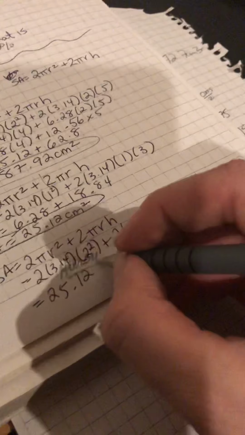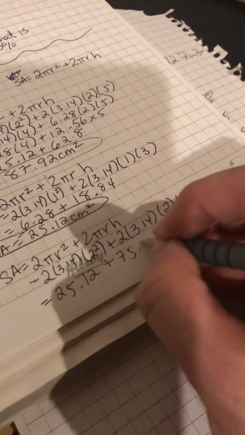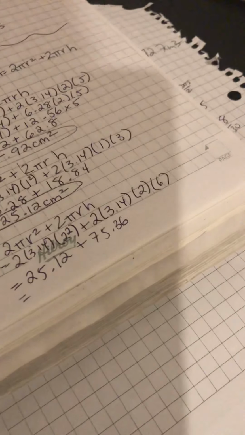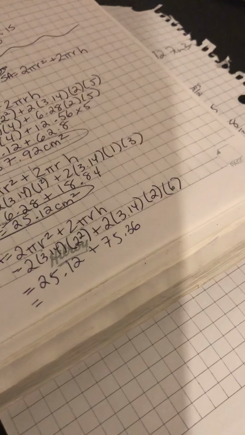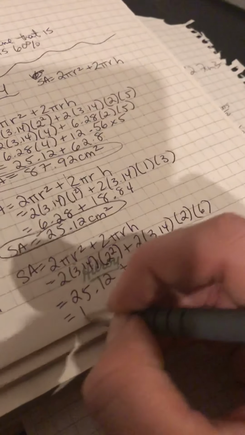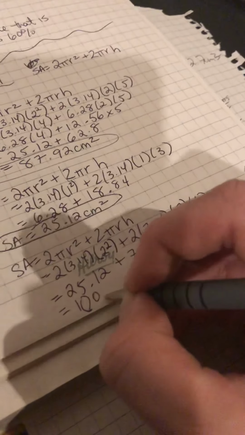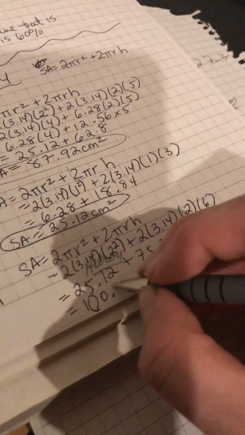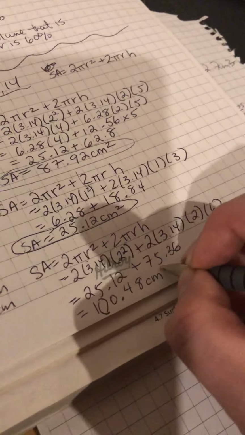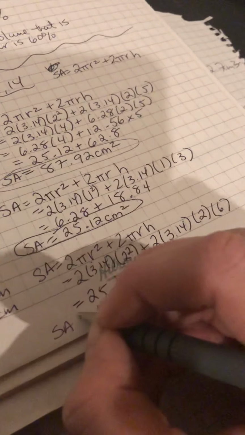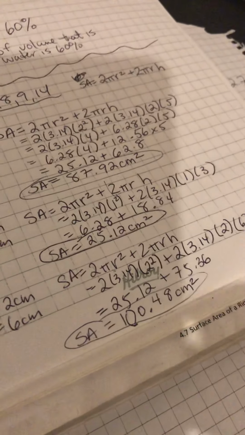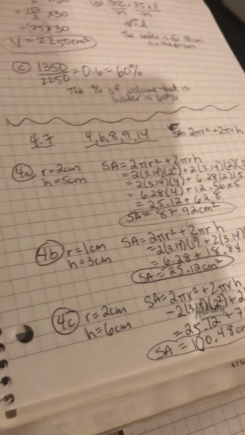We get 75.36, and if we add those two together, we get 100.48, and this is in centimeters squared as well. So that's the surface area of 4C. That's the answer for number 4.